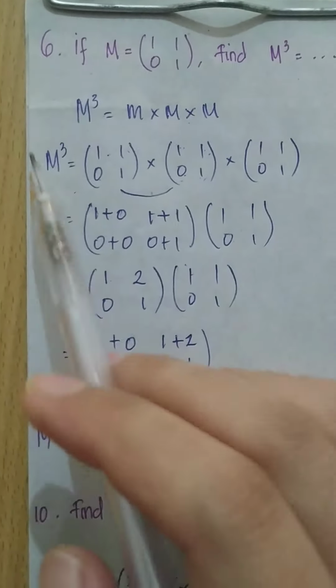Okay, now let's move to number 12. If this matrix X, 6, 2, and 4 has no inverse, find the value of X. Okay, this is the question. X is a letter, okay? So, this is unknown number. Kita nggak tahu ini X-nya berapa. Tapi katanya matrix ini has no inverse, so how we can find X?